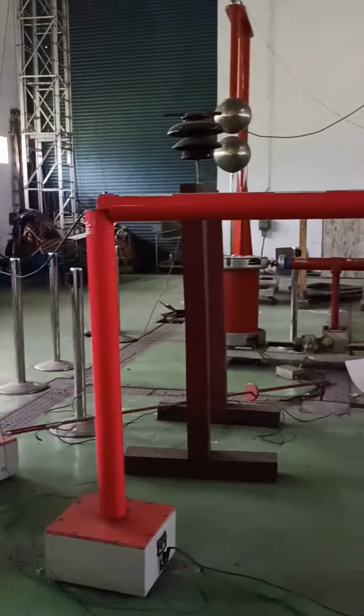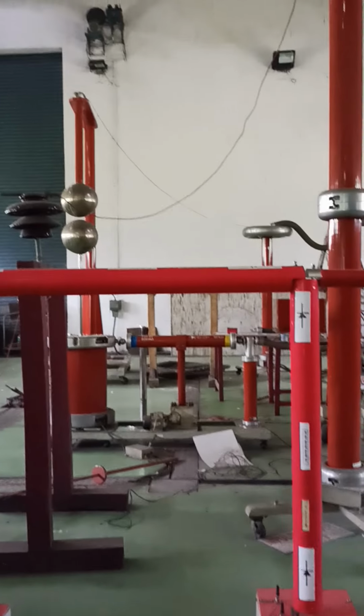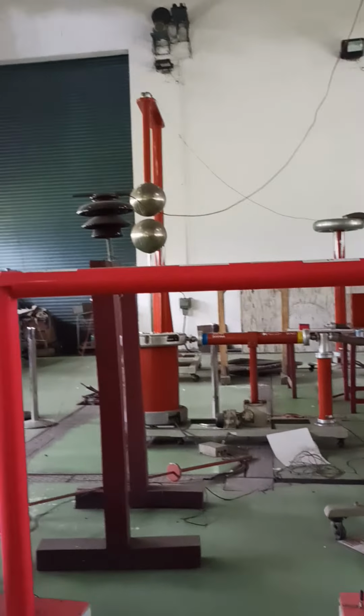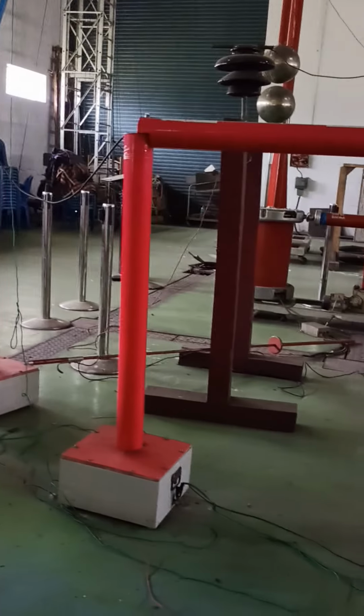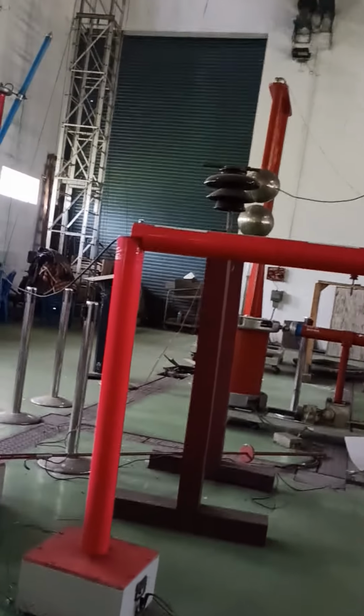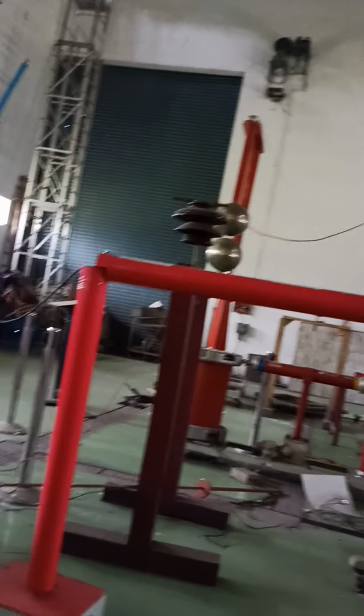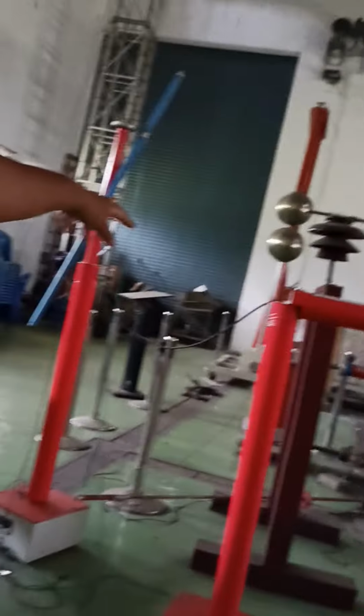Theoretically, we just draw a full wave rectifier with diodes and all this, but practically it is different. The whole topology gets changed. This is a transformer, a cylindrical transformer.